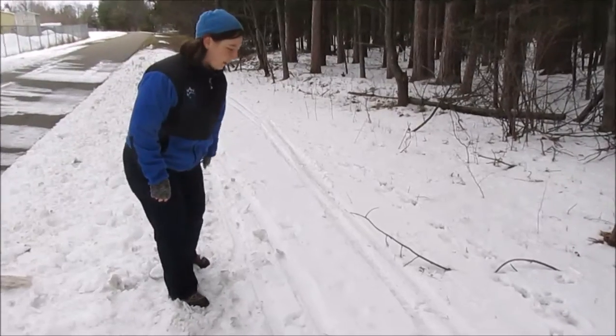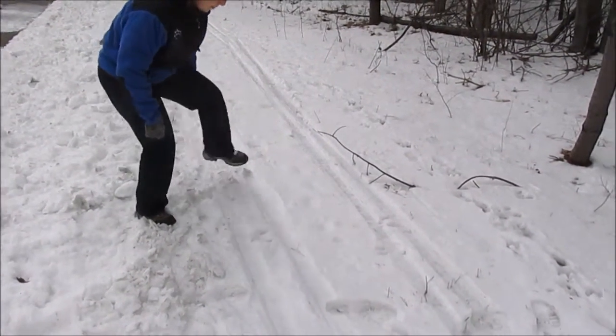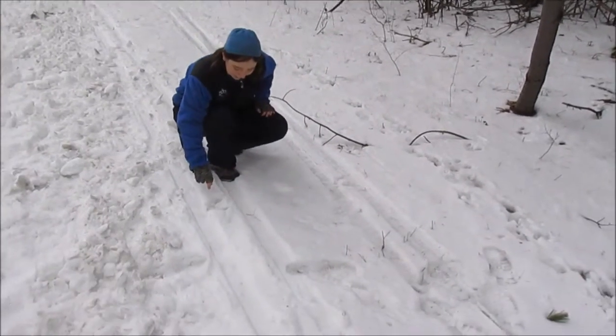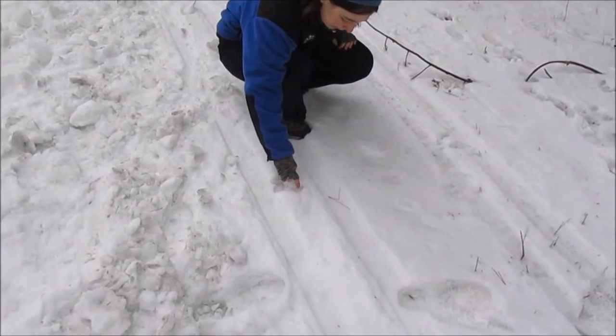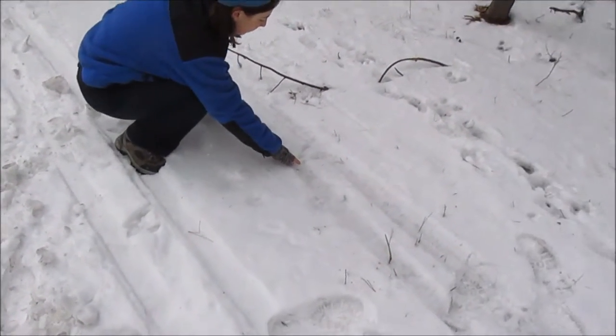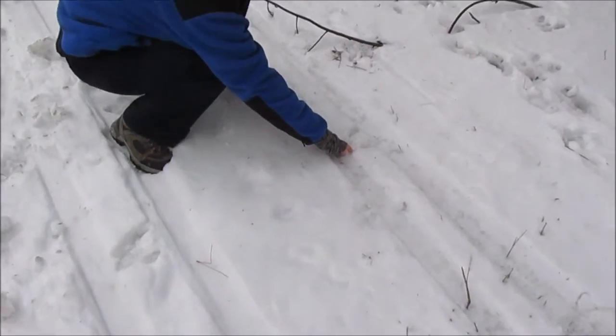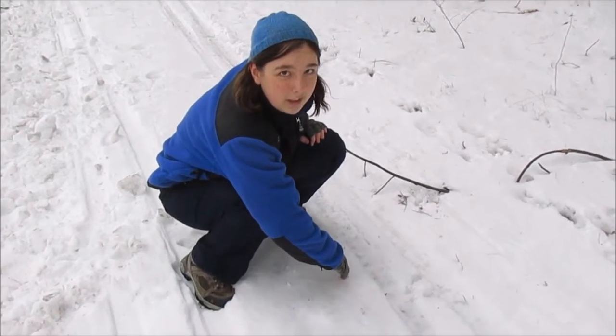Someone's been skiing out here. Looks like we've got some human-made tracks, but across them we can see, looking from the sides, you can tell it's a galloper and it's small, and since the front feet are side by side, it's almost definitely a squirrel.